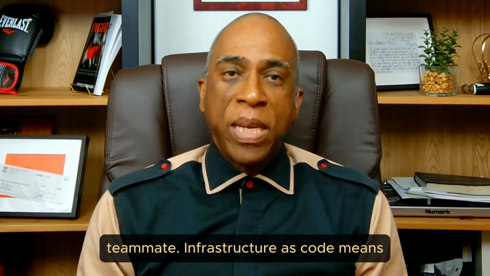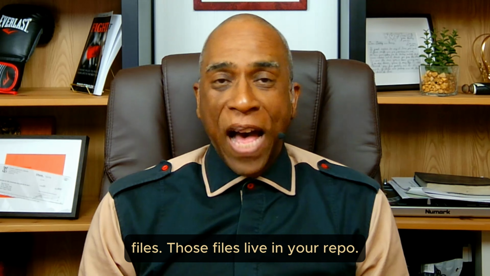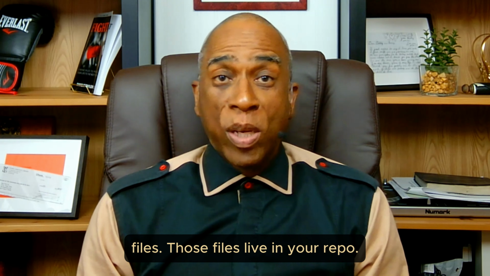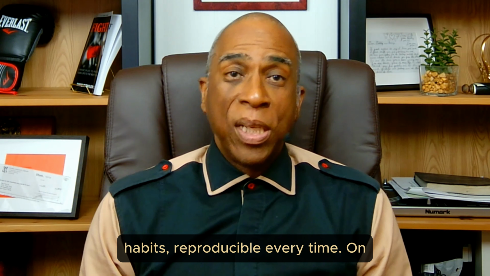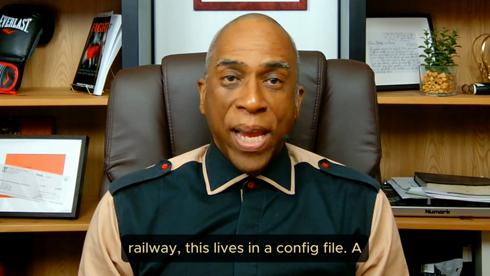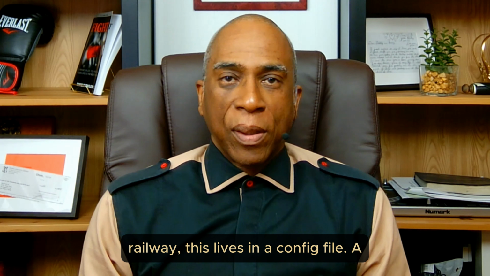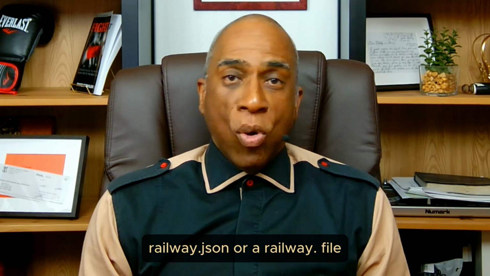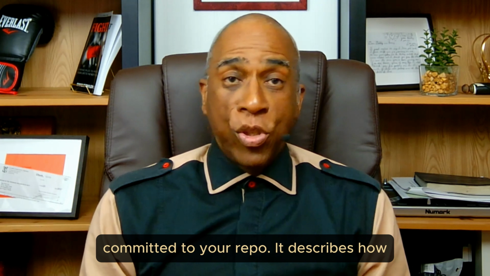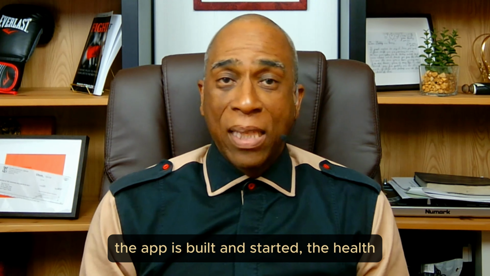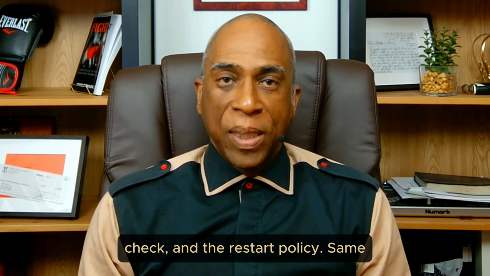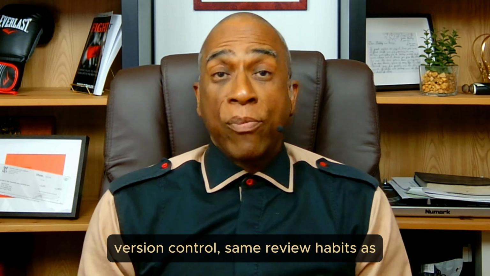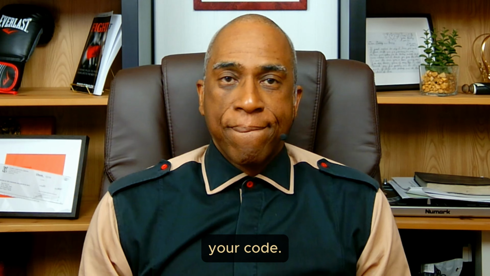Infrastructure as code means your infrastructure is described in files. Those files live in your repo. Same version control, same review habits. Reproducible every time. On Railway, this lives in a config file, a railway.json or a railway.toml file committed to your repo. It describes how the app is built and started, the health check, and the restart policy. Same version control, same review habits as your code.